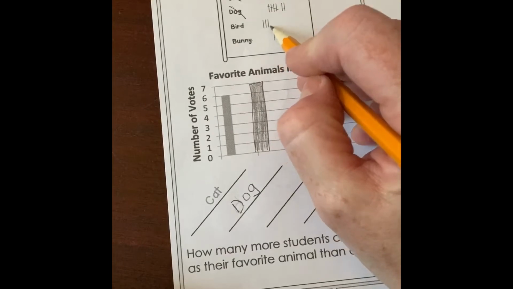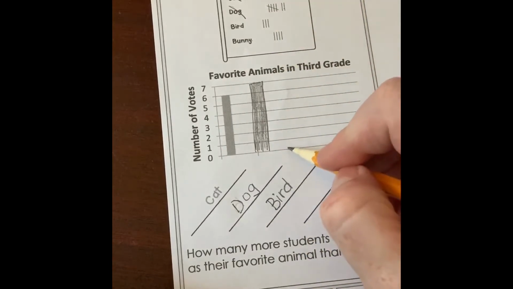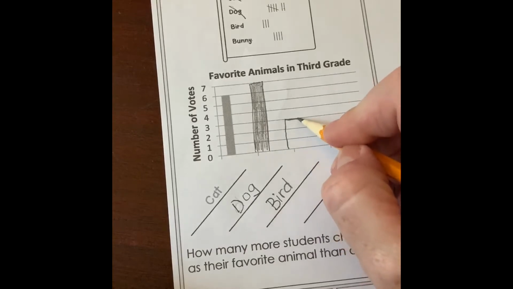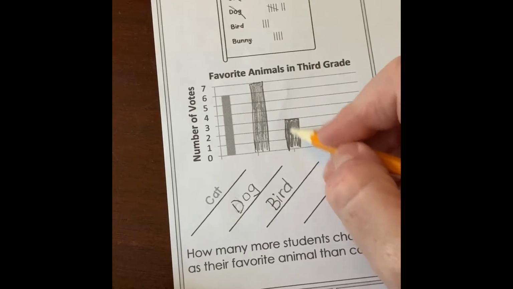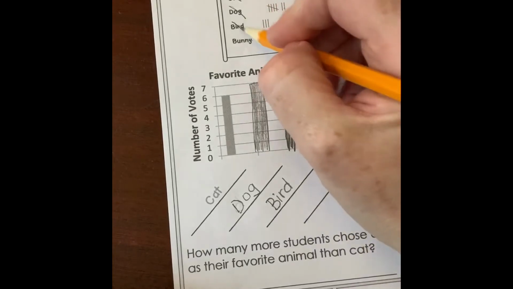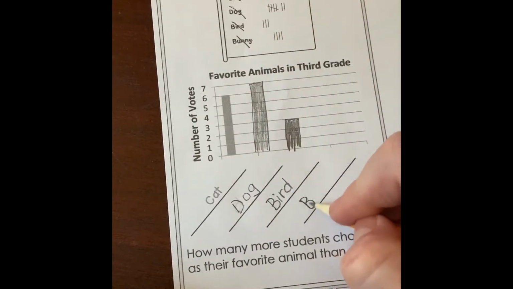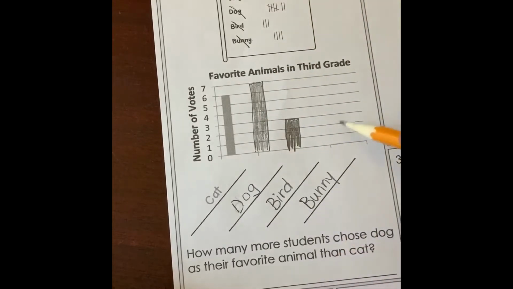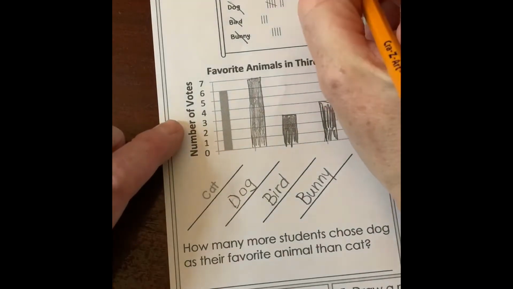Now let's look at bird. 3 tick marks. I'm going to give that a capital because that's what they did, and I'm cool like that. I'm going to go all the way up to the 3, and I'm going to shade in my bar. Again, take your time on that one. Cross off bird. And bunny had 4 votes, so we'll put bunny. And we're going up to the 4 right here. So 1, 2, 3, 4. And shade that thing in right there. Boom. So I created the graph, cross off my problem.